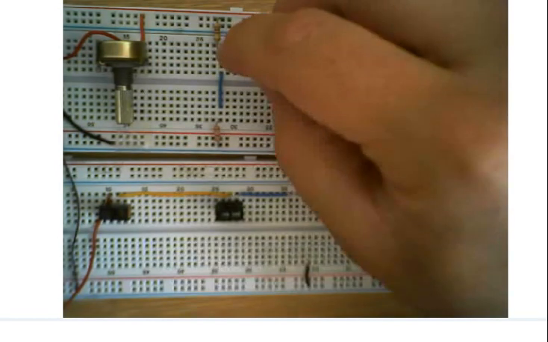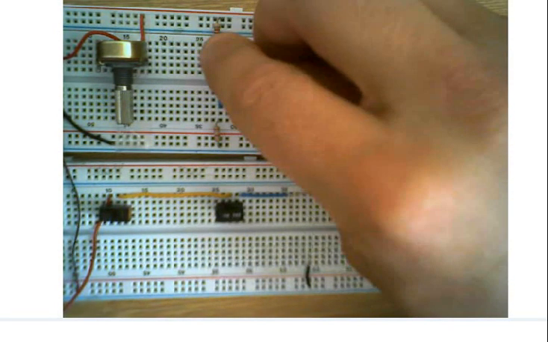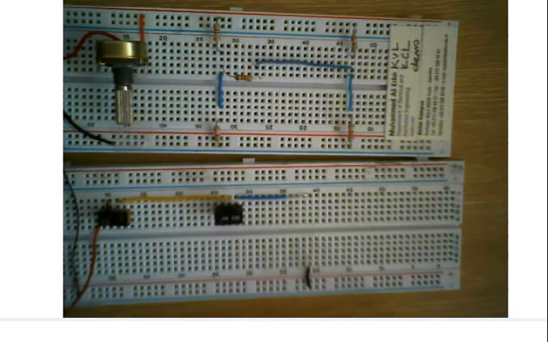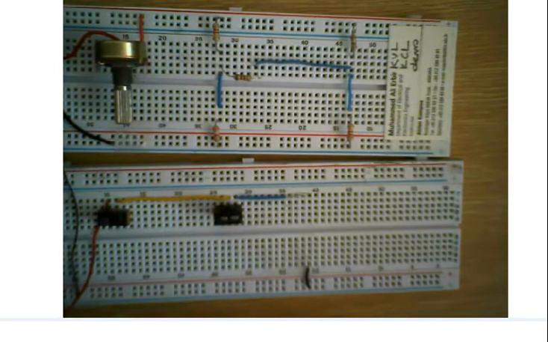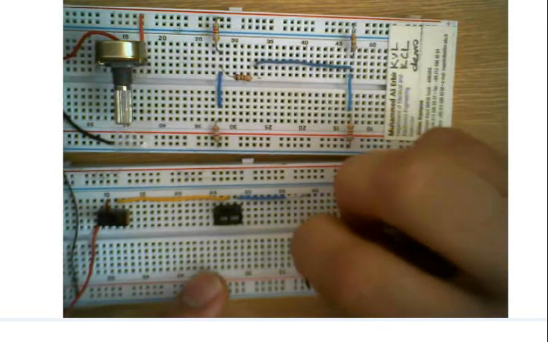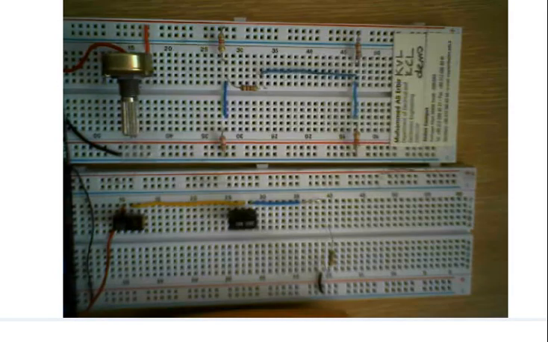Are they equal or not? I have inserted 1 kilo ohm to my actual circuit, and I'm inserting a 1 kilo ohm resistor to my Thevenin equivalent circuit. And let's read the voltages. Are they equal or not?